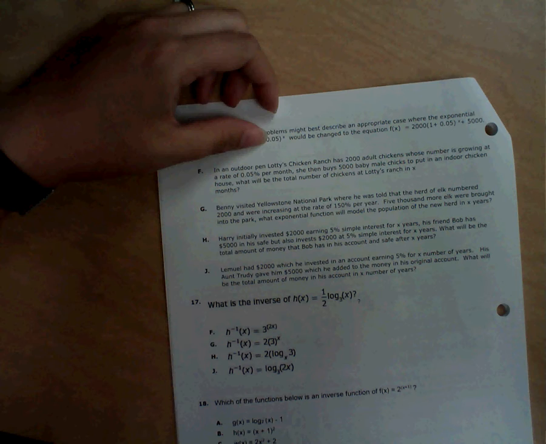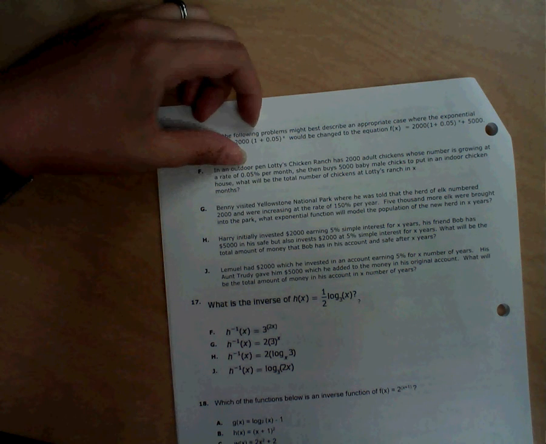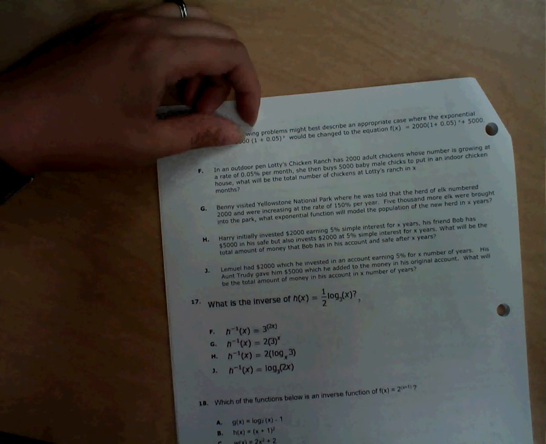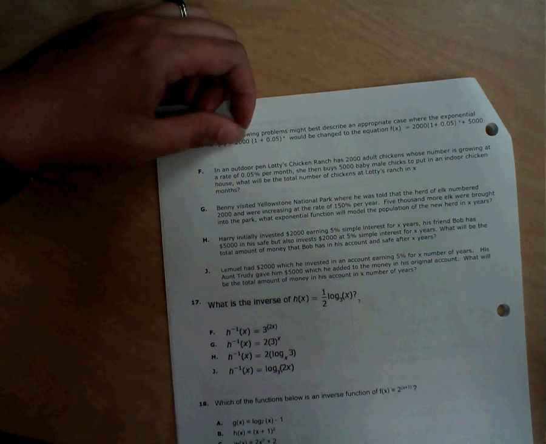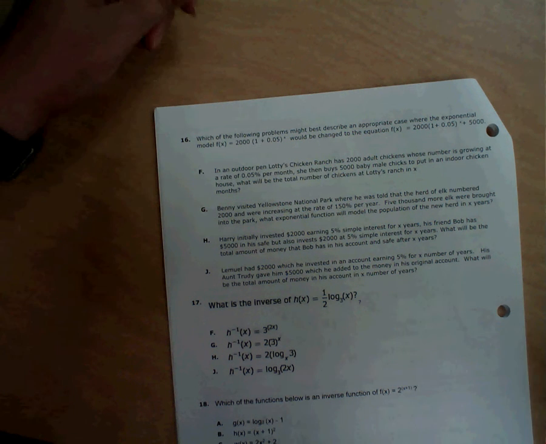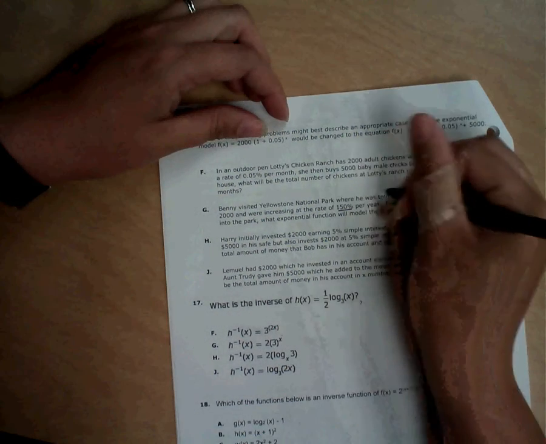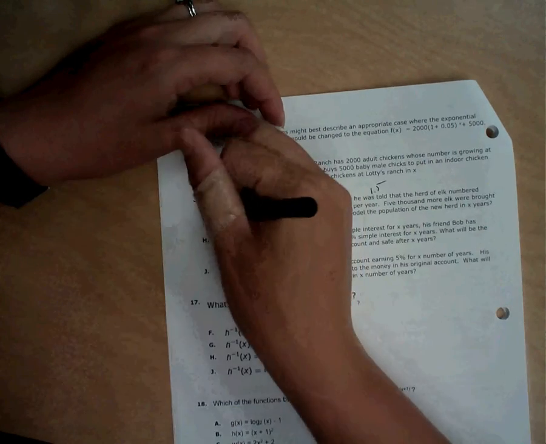Then she buys 5,000 male chicks to put in an indoor chicken house. What will be the total number of chickens in Lottie's Ranch in 5 months? It's a pretty good possibility. Benny visits Yellowstone National Park where he's told that a herd of elk numbered 2,000 and were increasing at a rate of 150%. That would be 1.5, so that's not going to be it.